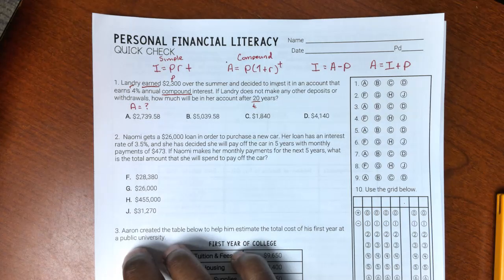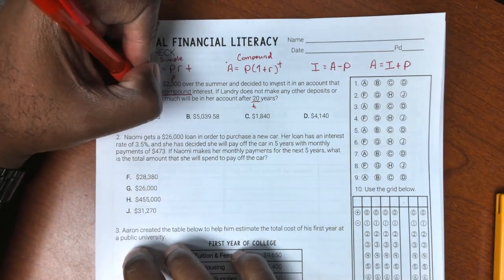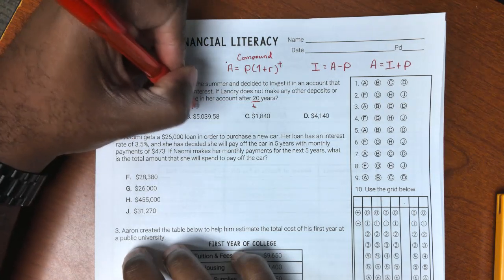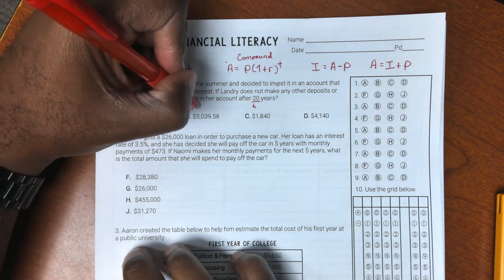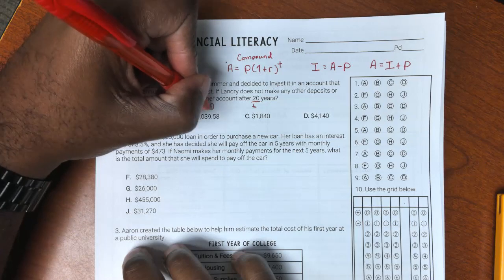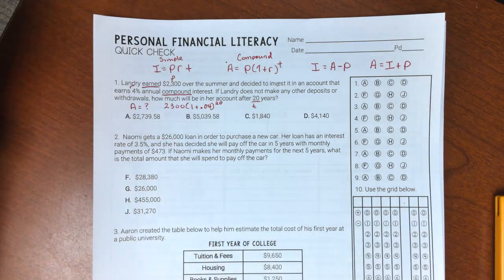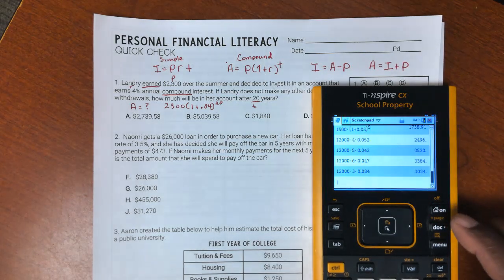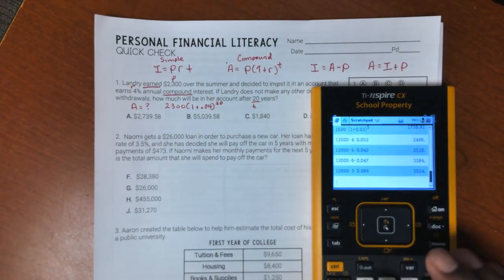So if I put that all in the formula, I should have A is equal to 2,300 parentheses 1 plus 4%, or decimal 0.04, raised to the 20th power. Okay, so this should tell me my amount. So let's go ahead and get our calculator on and get some calculating on.